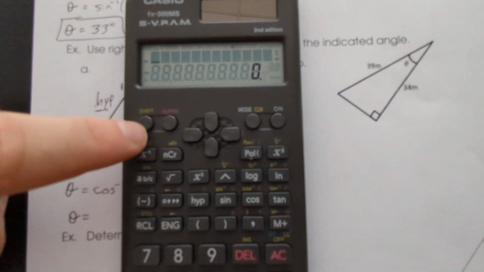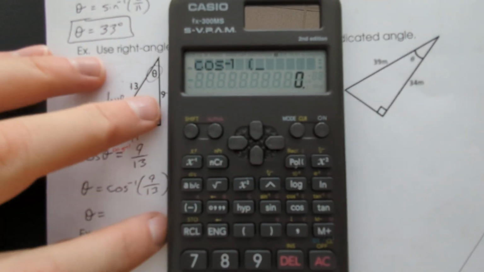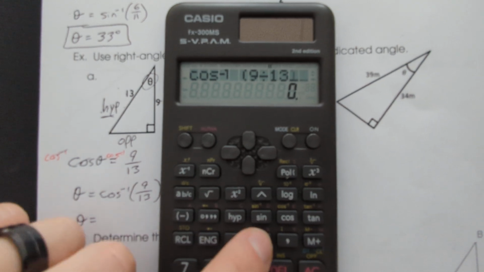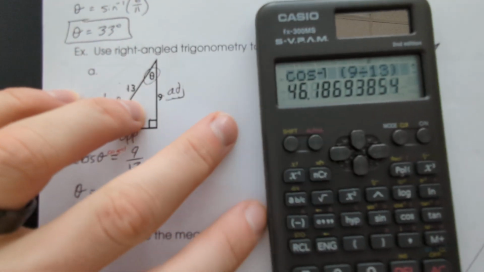So again, we do shift cos. In brackets, we put our fraction, 9 divided by 13. Close the bracket and hit equals. We get 46 degrees.